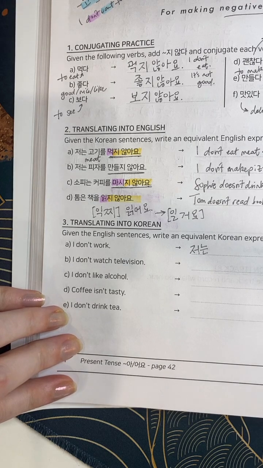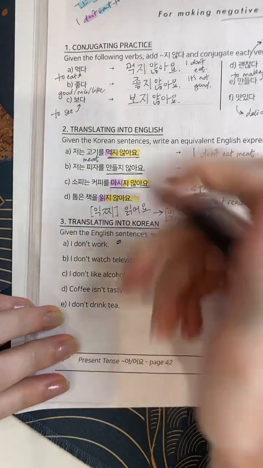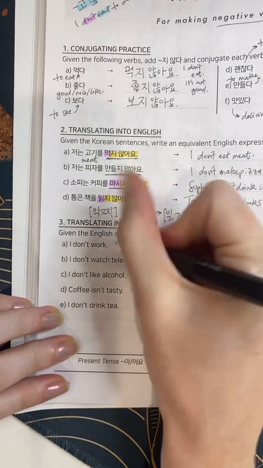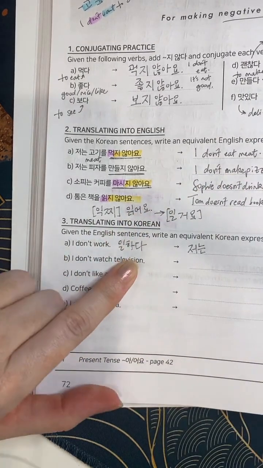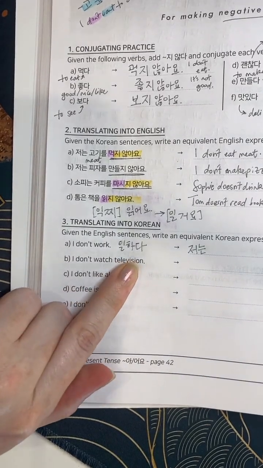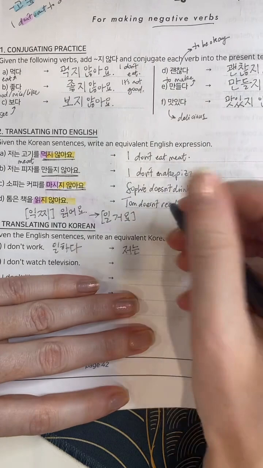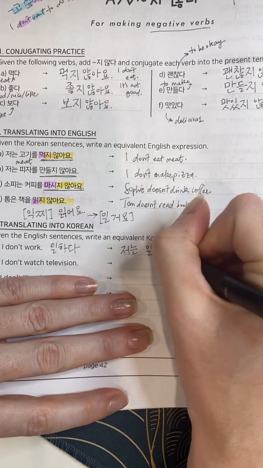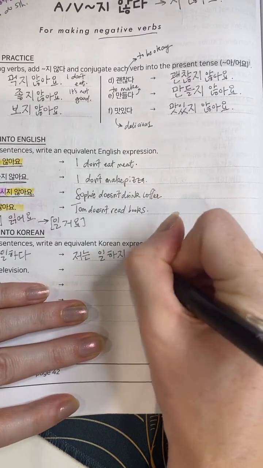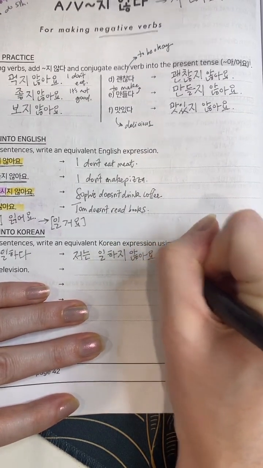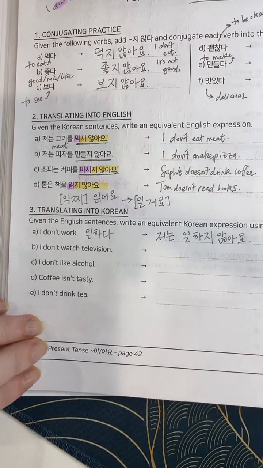Okay. And yes, I did see people talk about the verb to work, so thank you for writing that down. It is 일하다. 일하다 is to work in Korean. And how does this become I don't work? Well, we have to attach our 지 않아요 to it, which is 일하지 않아요. 저는 일하지 않아요 means I don't work. I'm talking about myself.